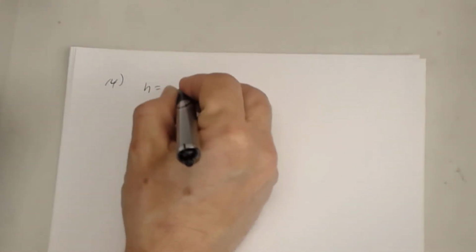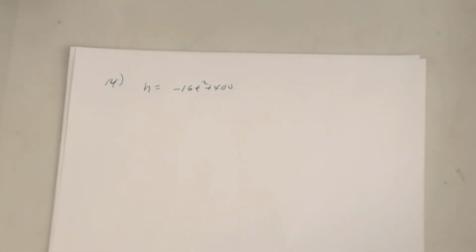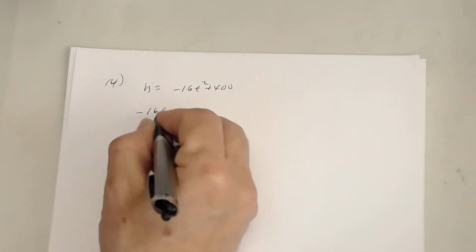Okay, it says a hang glider accidentally drops her compass from the top of a 400-foot cliff. The height of the compass after t seconds is given by this quadratic equation. Okay, and it says when will the compass hit the ground? All right. So when will it hit the ground? When h is what? 0. So negative 16t squared plus 400 equals 0, right?